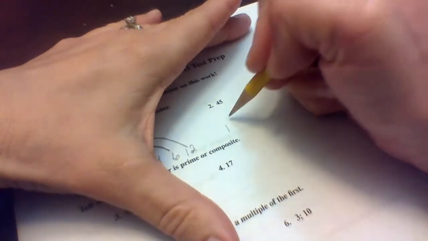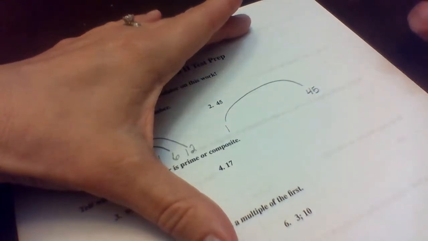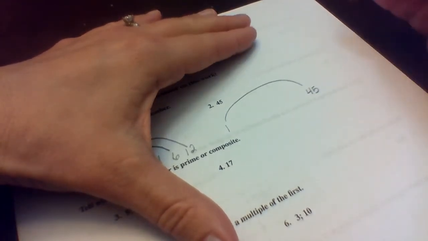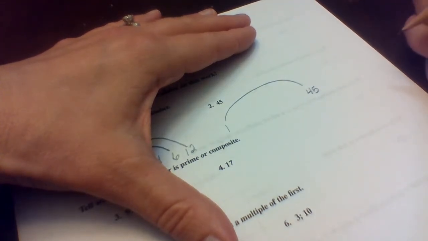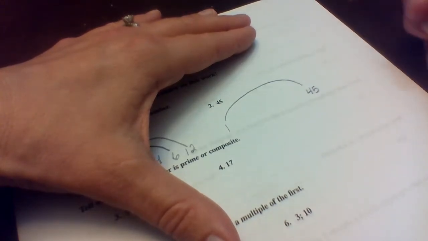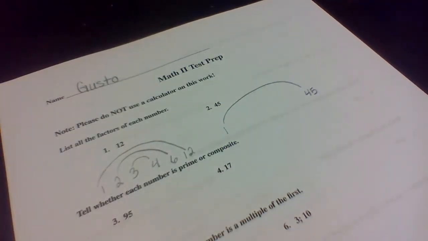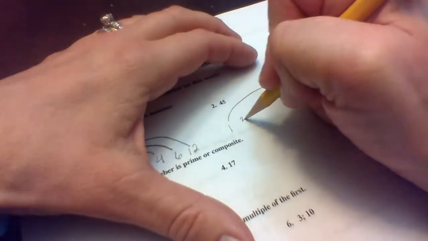Moving on to 45. 45 is a little bit more challenging. It's a larger number. I'll give myself a little bit more space here. I have 1 and 45. And then I ask, does 2 fit into 45? Well, it would have to be an even number for 2 to fit in. Remember our divisibility rules. Speaking of which, if I talk about 3, does 3 fit into 45? Well, 4 plus 5 is 9, and 3 fits into 9. So that would mean yes, 3 fits into 45.